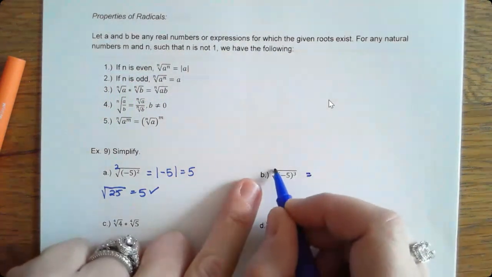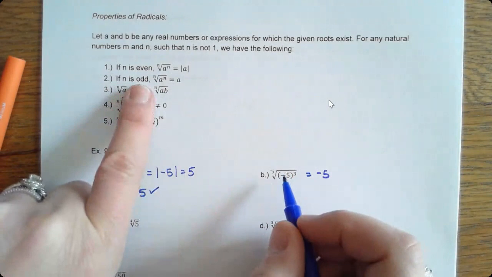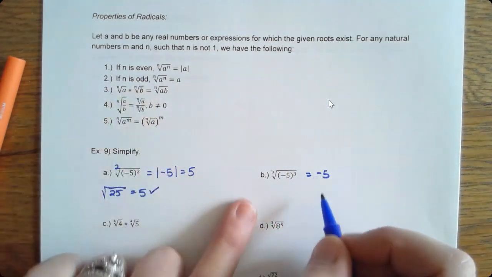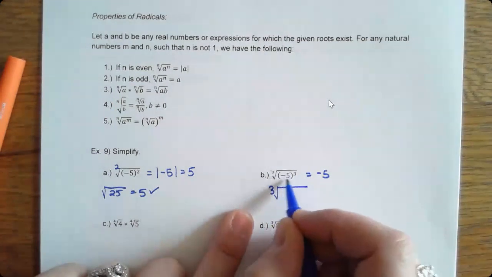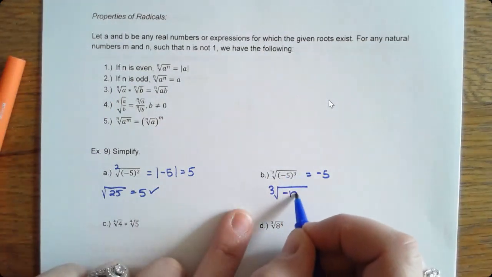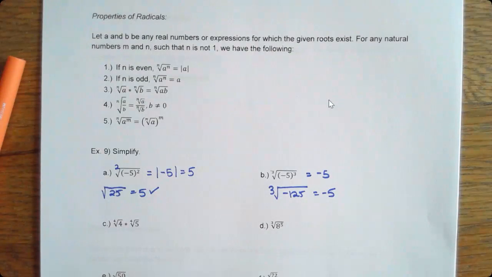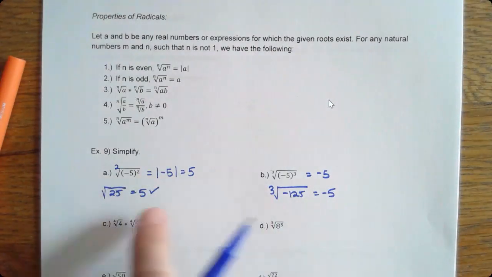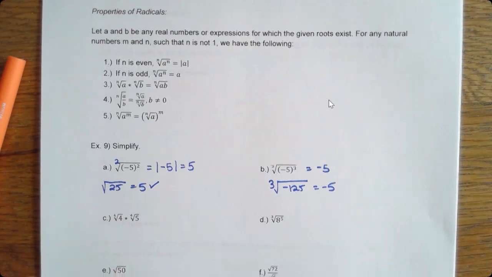Here, again, those 3's basically cancel and you have negative 5. When it's an odd number, it's just whatever you see there. But again, if you forget, you can multiply this out. Negative 5 cubed is negative 125, and then the cube root of that really is negative 5. So if you forget some of these rules, you can always simplify first and then find the answer that way.